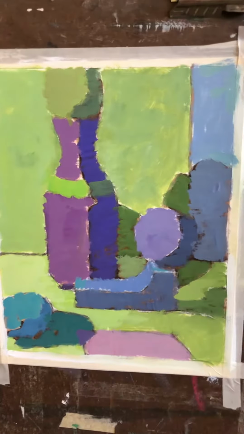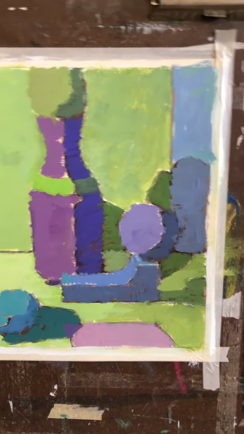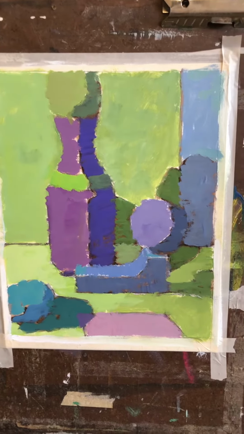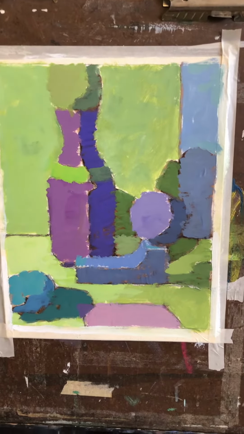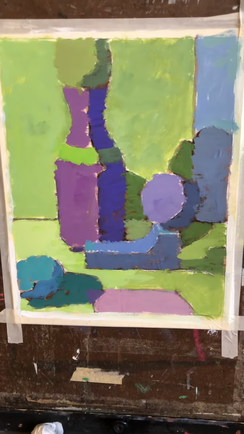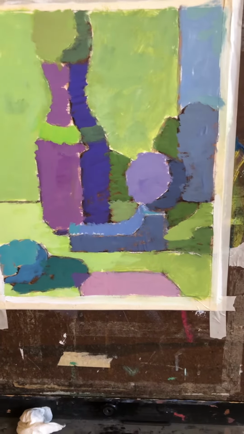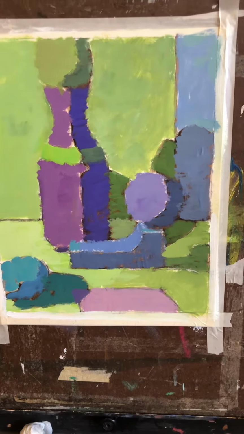There's no attempt here to create any kind of gradation or volume or anything like that. We're trying to keep things really flat, just as in a poster study. The difference from a poster study is that we're doing a little bit more drawing here, and concerning ourselves a little bit more with the spacing and the proportions and so forth.